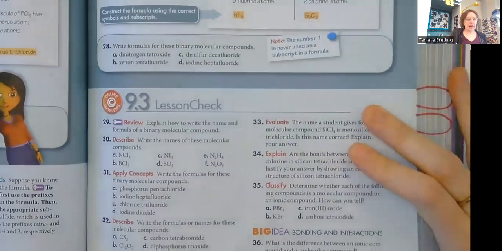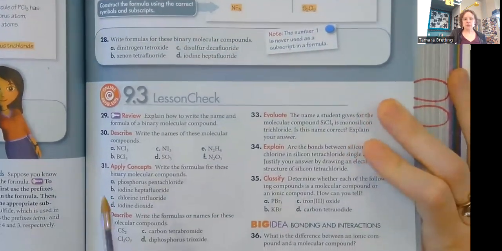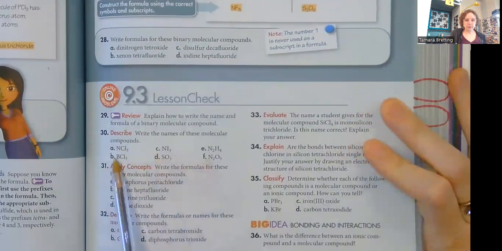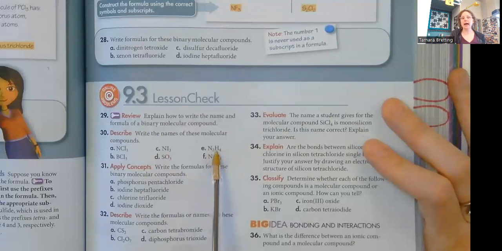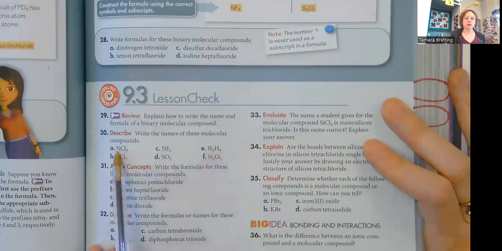If we look at our lesson check, they asked you to do a lot of practice with this. So for example, part A on number 30 would be nitrogen trichloride. If we skip over to part E, dinitrogen tetrahydride. So yeah, hydrogen becomes hydride when it's that second element. And again, that first element gets a prefix if it's more than one. So dinitrogen versus just nitrogen over here.